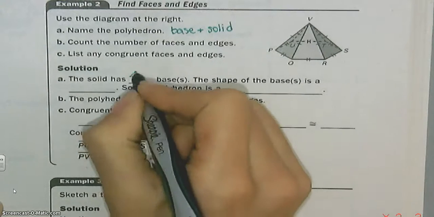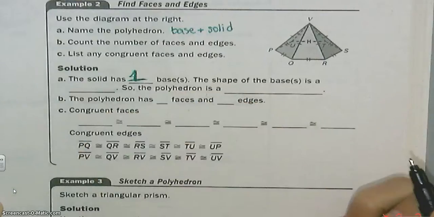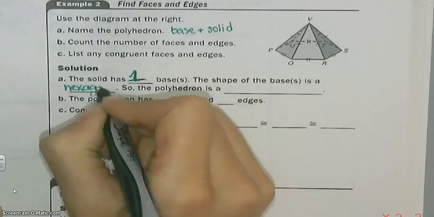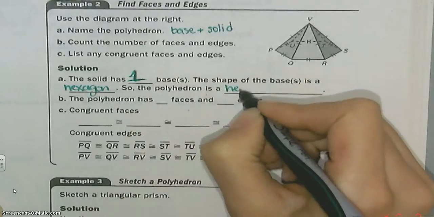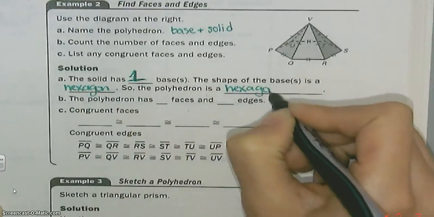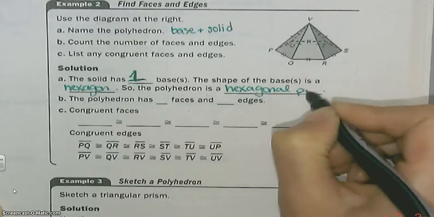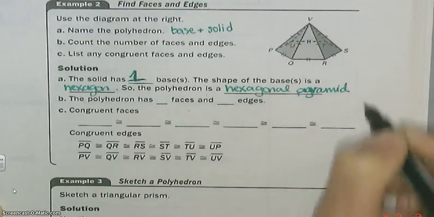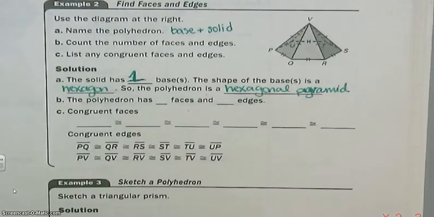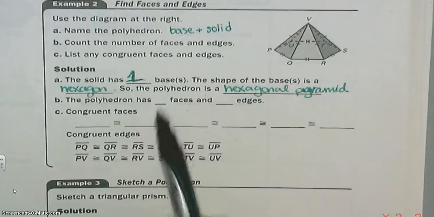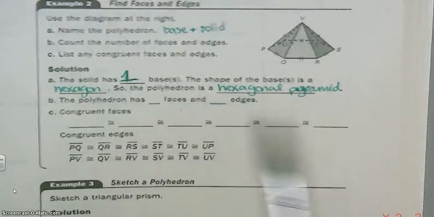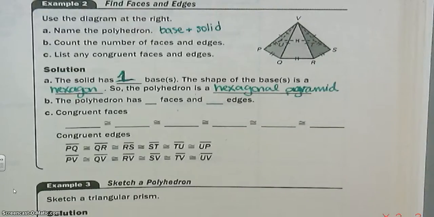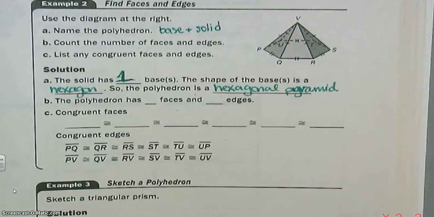This has one base. The shape of the base is a hexagon. So we call this a hexagonal pyramid. A hexagonal pyramid. How many faces and how many edges does it have? Well, let's see if I can find a three-dimensional version of that. I don't have one handy.